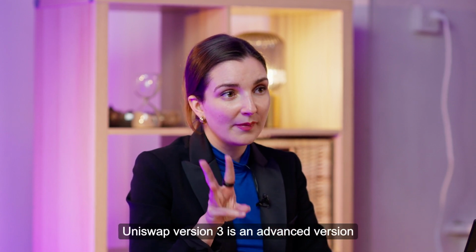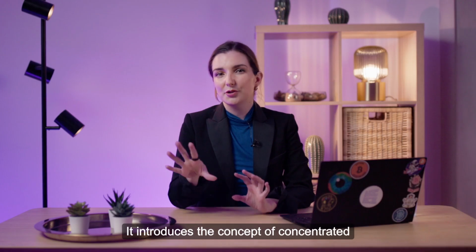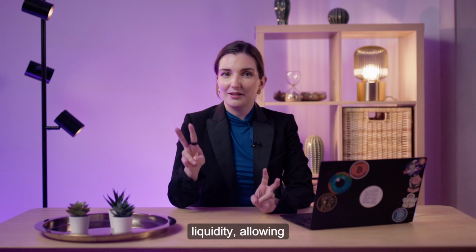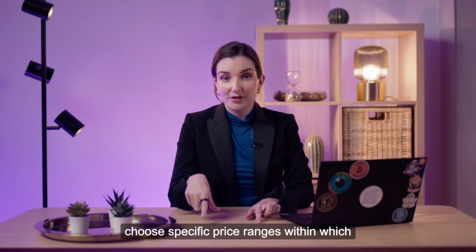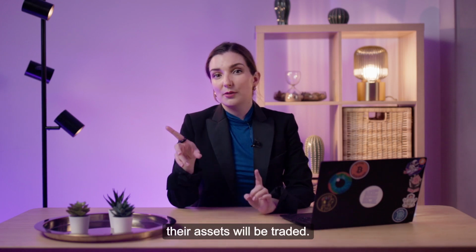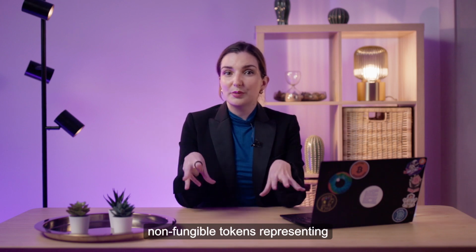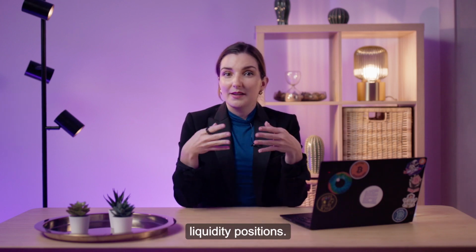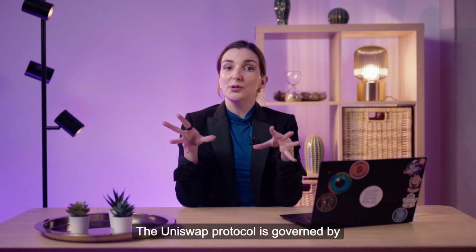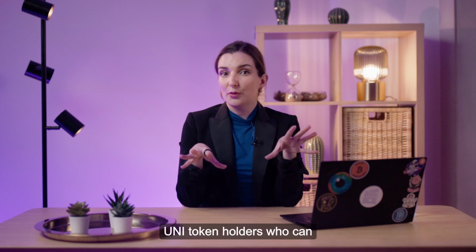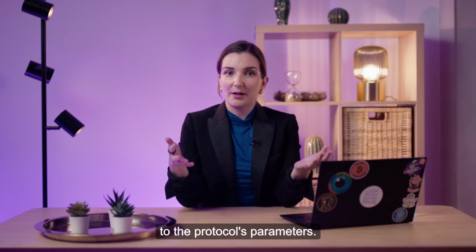Uniswap version 3 is an advanced version of the popular decentralized exchange protocol. It introduces the concept of concentrated liquidity, allowing liquidity providers to choose specific price ranges within which their assets will be traded. The protocol also introduces non-fungible tokens representing liquidity positions. These NFTs can be traded and managed on various platforms. The Uniswap protocol is governed by UNI token holders, who can propose and vote on changes to the protocol's parameters.